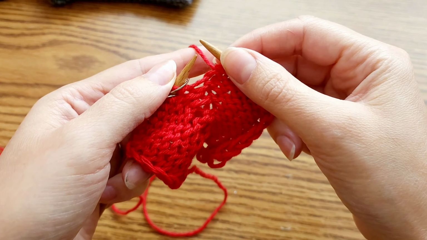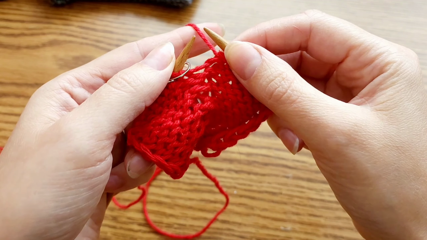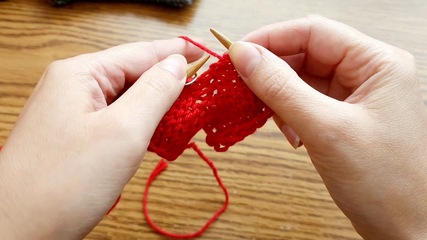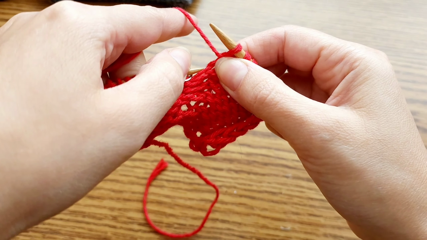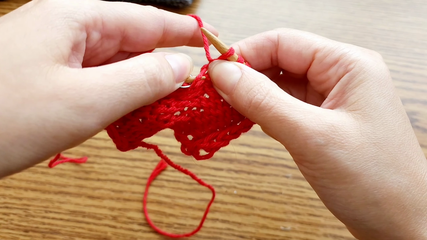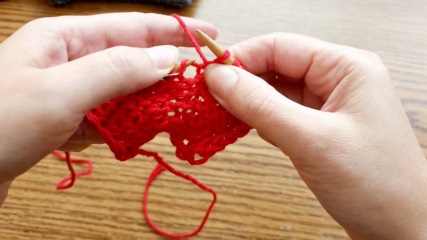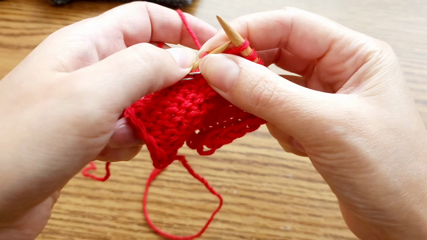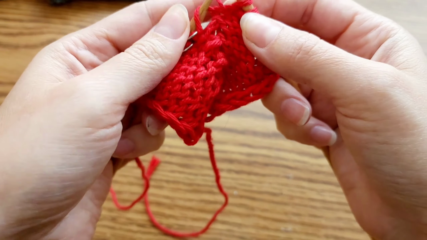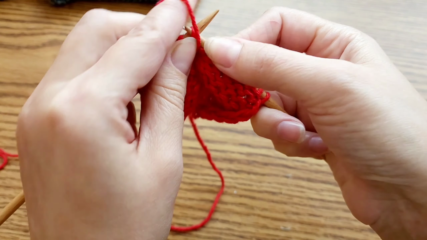But also we need to avoid a hole. So we need to make this stitch twisted. So we pull our left needle from back to front on this bar, under this bar, and we purl this stitch on the front loop.